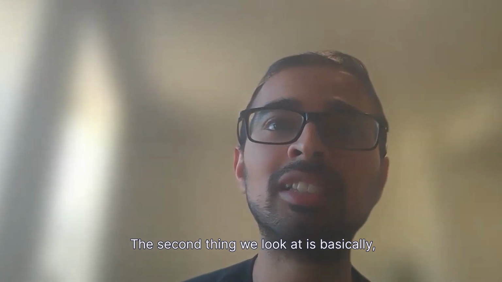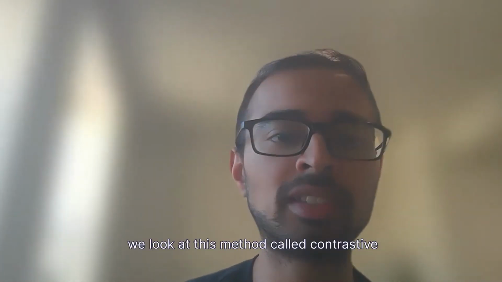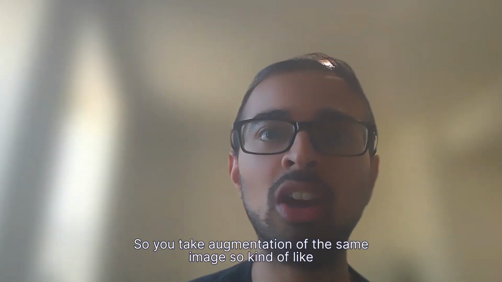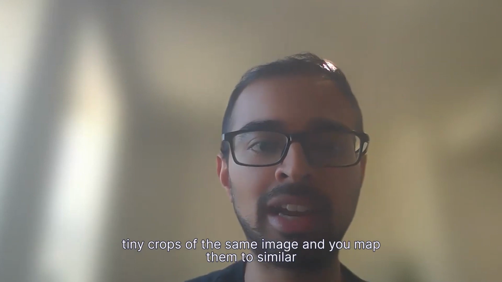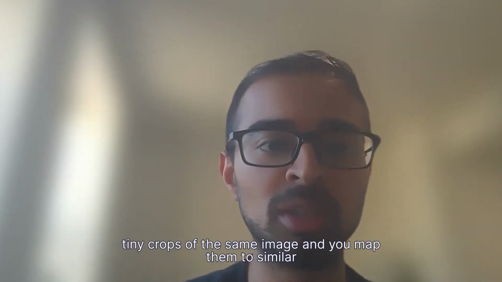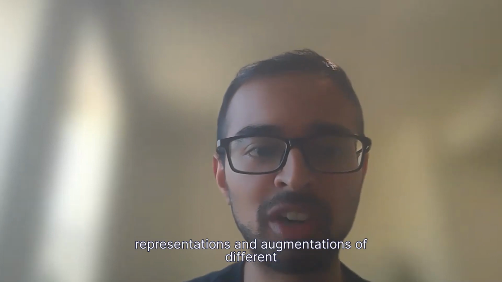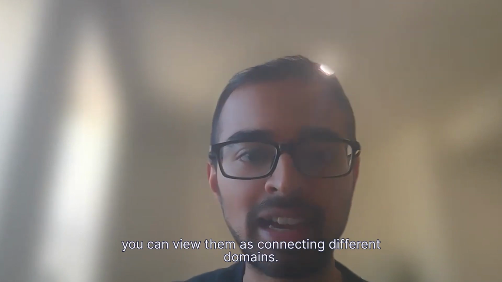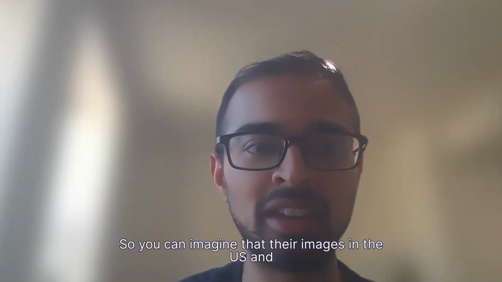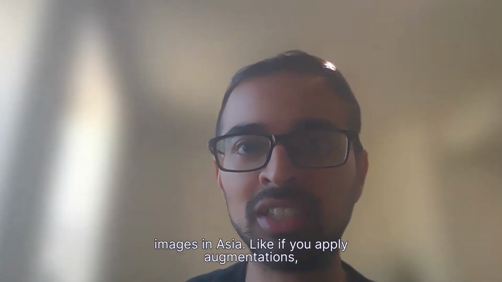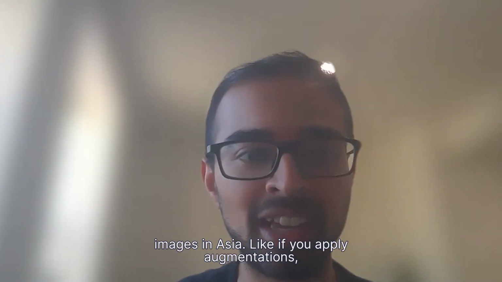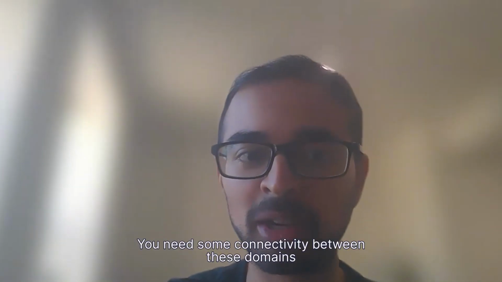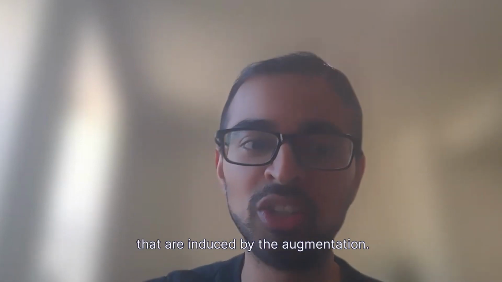The second thing we look at is this method called contrastive learning. And the key player there is augmentations. You take augmentations of the same image, like tiny crops of the same image, and you map them to similar representations, and augmentations of different images, you push them apart. And basically these augmentations, you can view them as connecting different domains. So you can imagine that there are images in the US and images in Asia. If you apply augmentations, they could look similar. And so the key property you need is some connectivity between these domains that is induced by the augmentation.